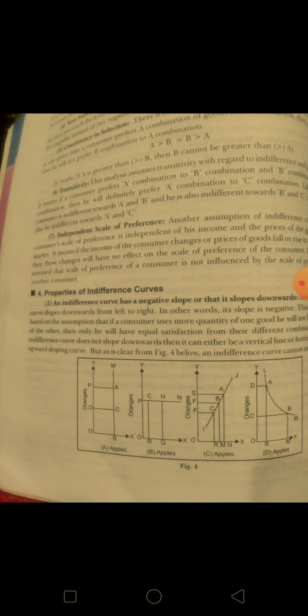It is clear from the following figure. There are four figures. In all figures, on x-axis we take apples and on y-axis we take oranges. In first figure, indifference curve is parallel to y-axis. Second figure, indifference curve is parallel to x-axis. Third figure, indifference curve is like supply curve. In fourth figure, indifference curve is like demand curve but convex to the origin, and this is the right situation. It has negative slope, so it slopes downwards from left to right.